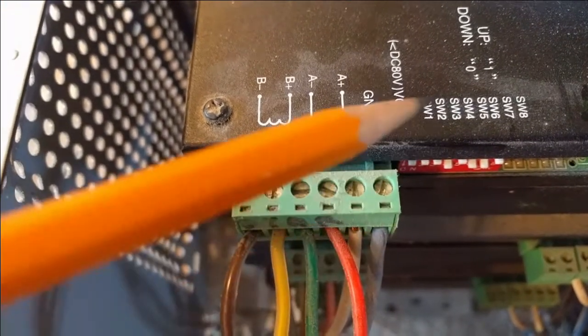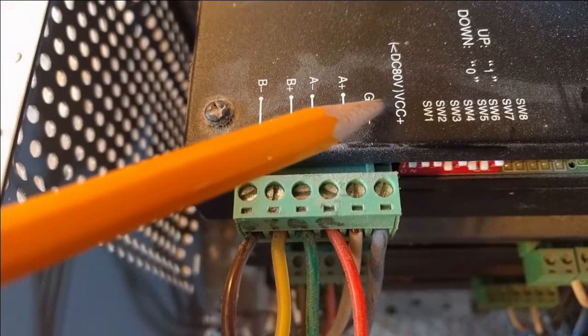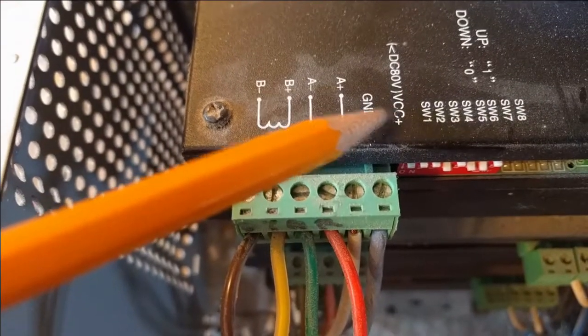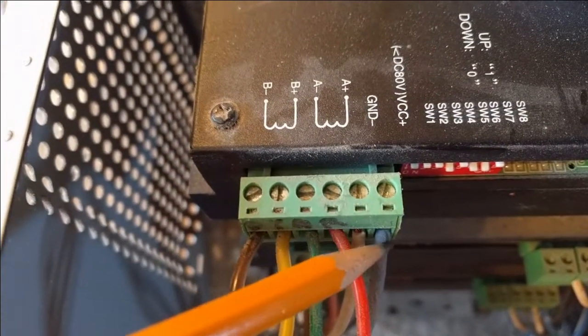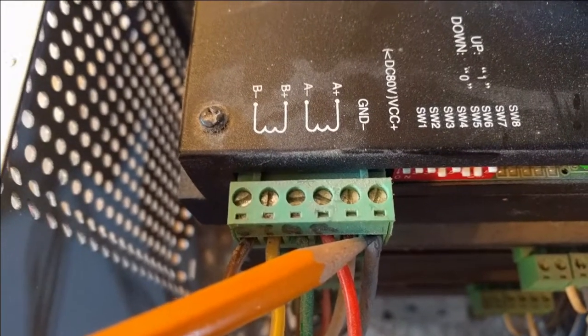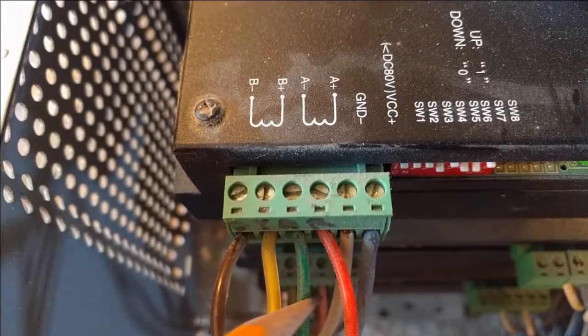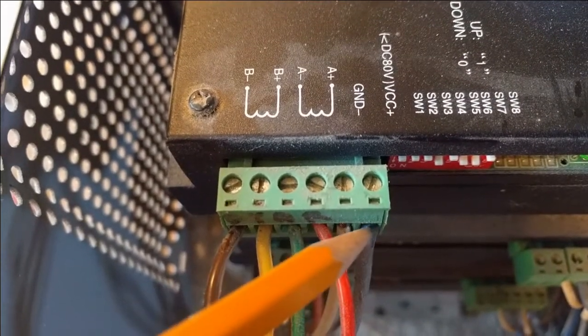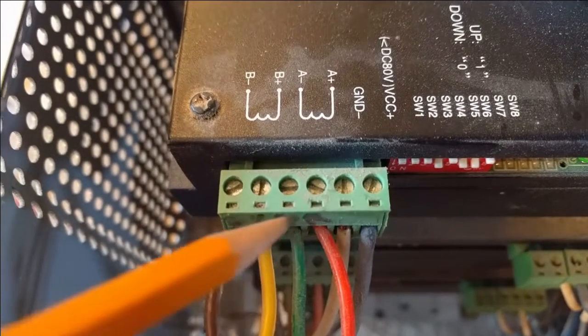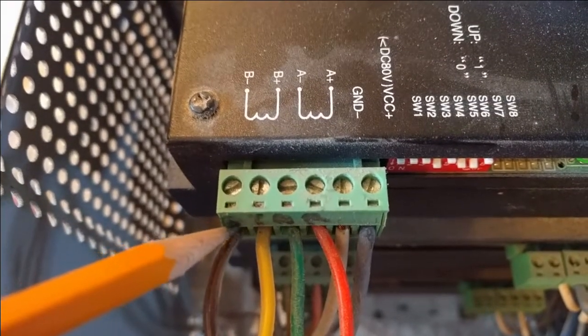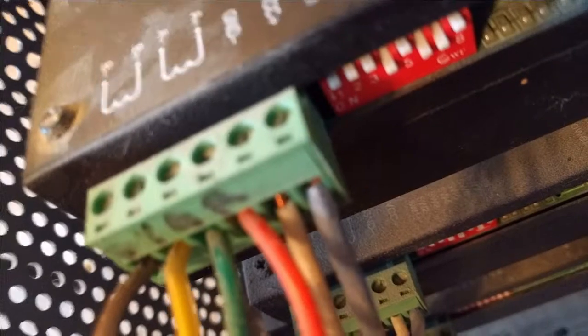Alright, here we have our volts in. In this case, I'm running 24 volts from my power supply. And then we've got ground is the white wire behind here. So volts in and ground, red, green, yellow, blue. Alright. You take your blue wire from your power supply and you go to power, and then you run your white wire from your ground, the negative on your power supply.